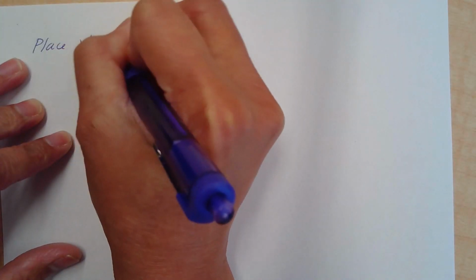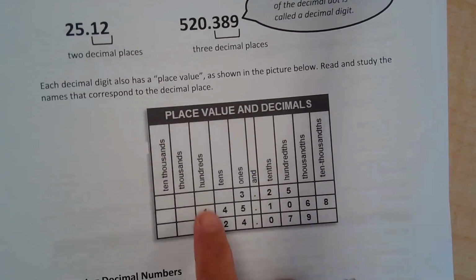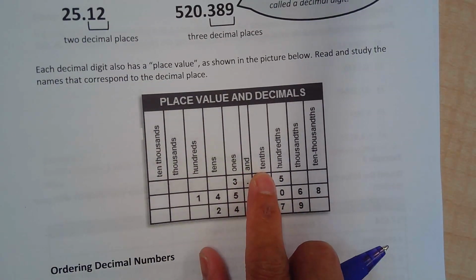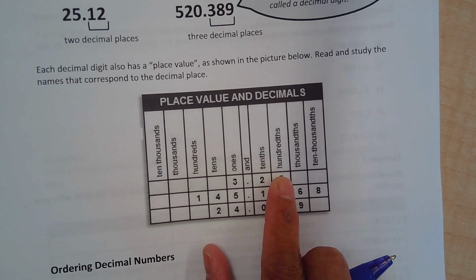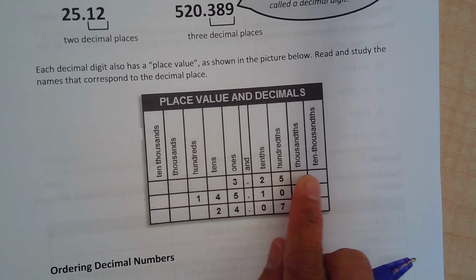Tenth, hundredth, thousandth. Yeah. So we have the place values in here. So tenth, hundredth, thousandth, ten-thousandth. Now, let me explain that before we get into that piece, okay?